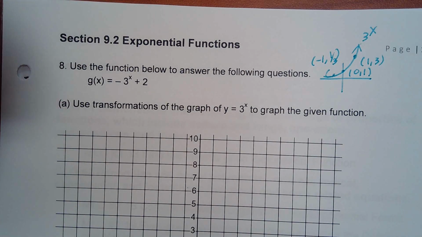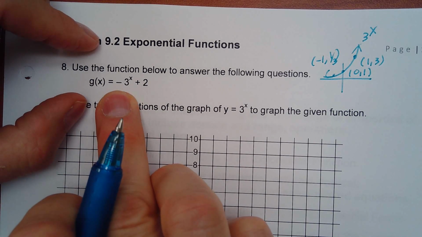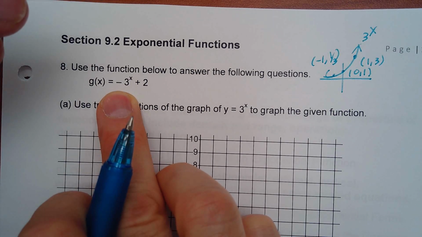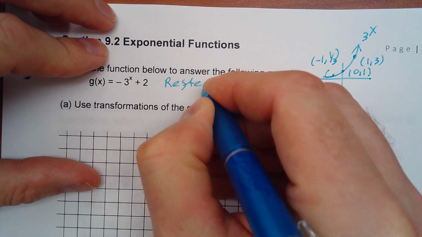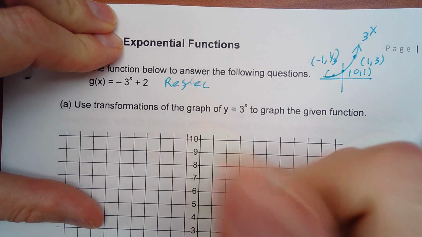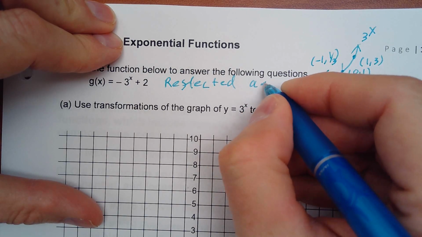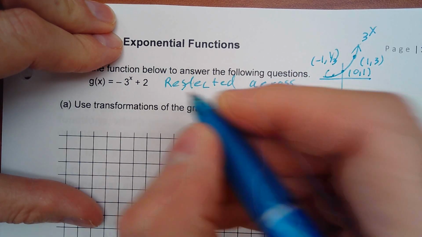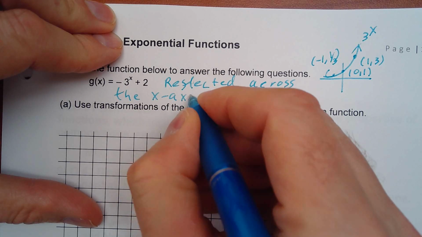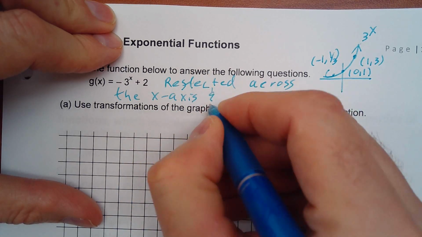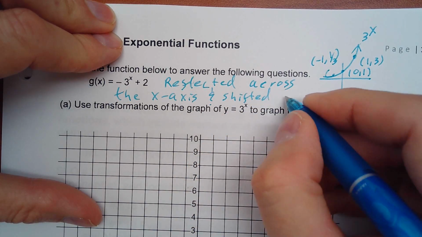Now we have to think about how this has been reflected and how it has been shifted. Well, this negative flips it vertically. So it's reflected across the x-axis and shifted up 2.